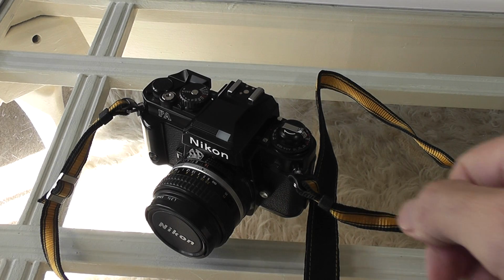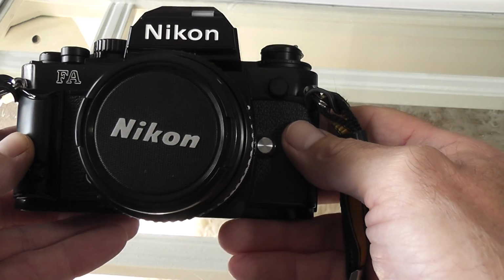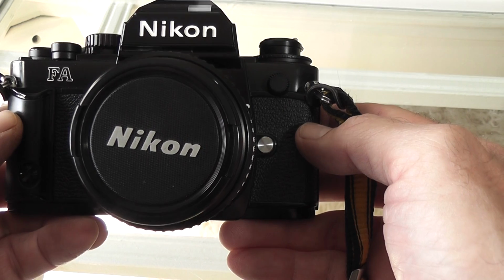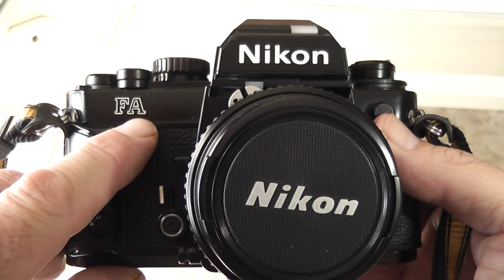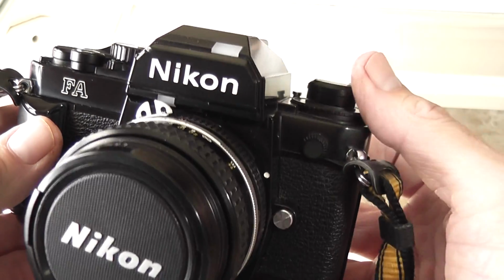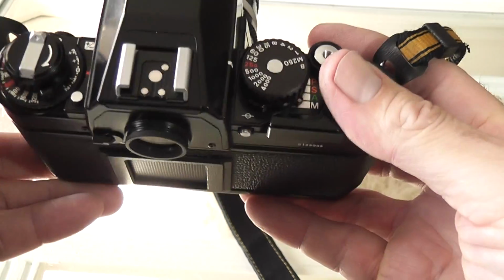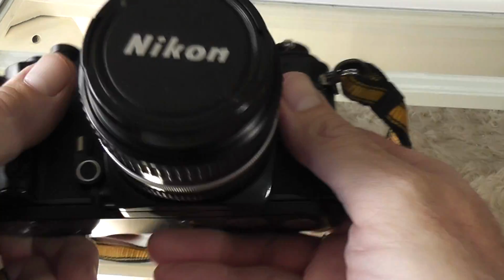Hi everybody, this is a look at the Nikon FA, which was introduced in 1983 along with the FE2 and FM2N, and FA stands for Film Advanced, and it's basically Nikon's most advanced manual film camera they ever made. And I'm going to run over its features and controls and hopefully tell you something about it that you didn't know.